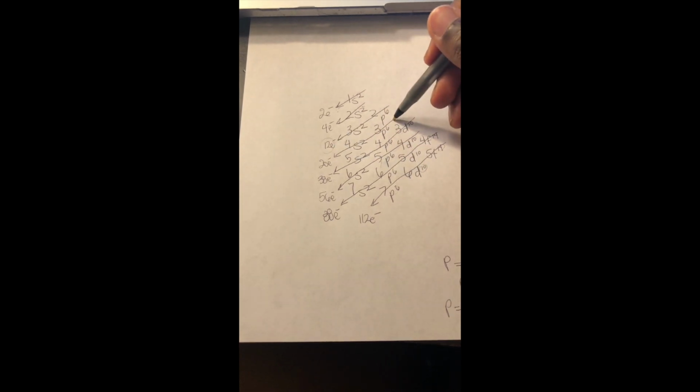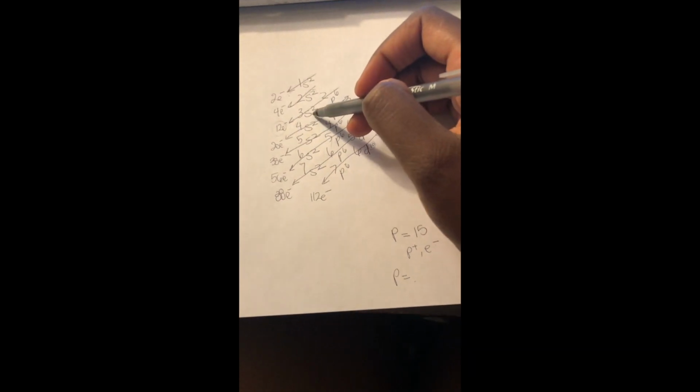So this is 12, so now we're going back up. We only need 3 more. So from the 6, we're going to subtract 3. Then you copy everything down. So you have 1s2, 2s2, and you go back up, right? Because you're going from up to down. So 2p6, 3s2, and then 3p3 would be the electron configuration.